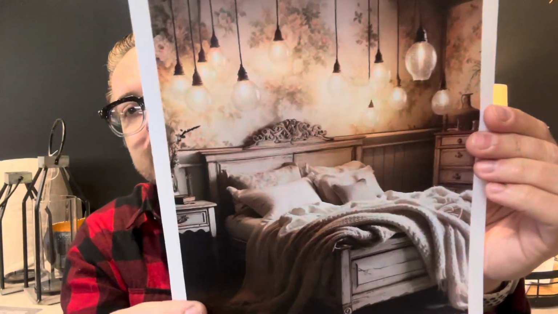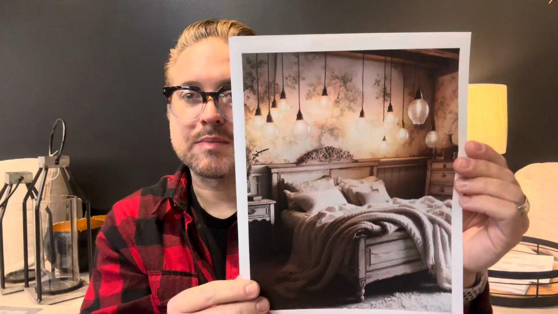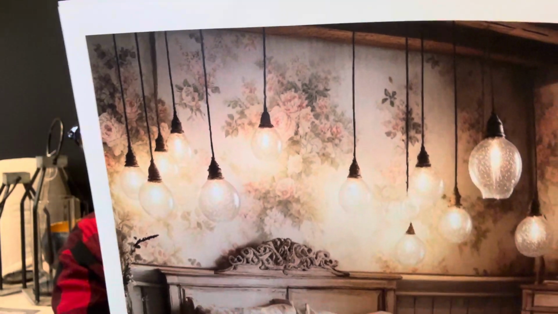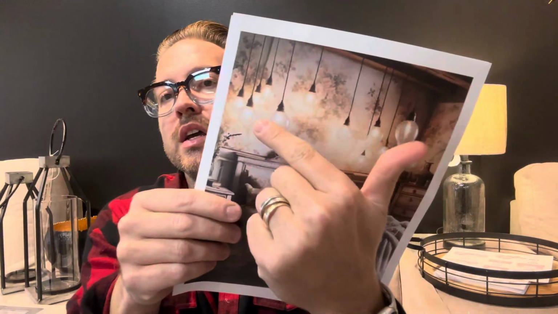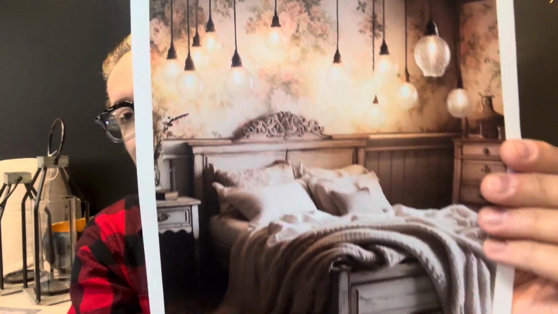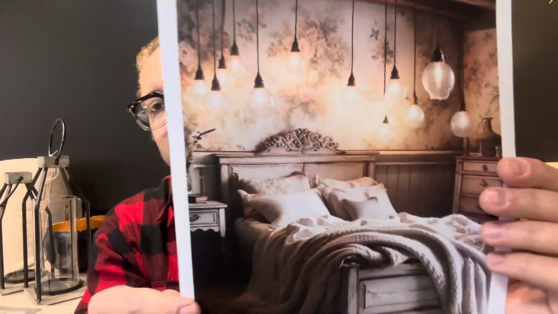Next one here, this is more of a masculine look, but I love this because it kind of mixes masculine and feminine. You have this lovely floral, beautiful wallpaper, and maybe up close it doesn't look that great, but with the lighting, remember going back to our first videos when we talked about lighting, they took these beautiful warm glass globes, probably like a bubble glass, and they just layered them everywhere. I mean, it is crazy. It looks so beautiful together. It's like things you wouldn't think of, but they go really well together.